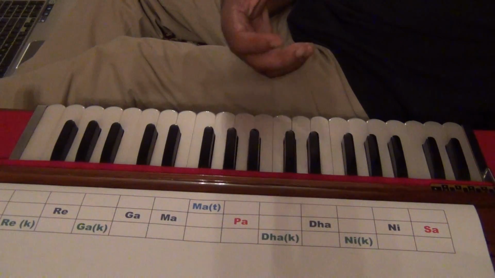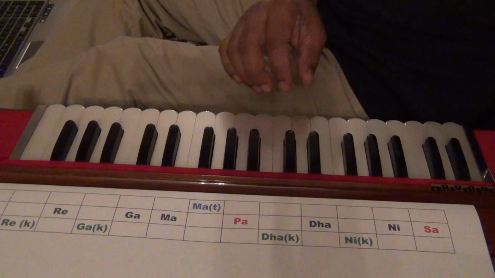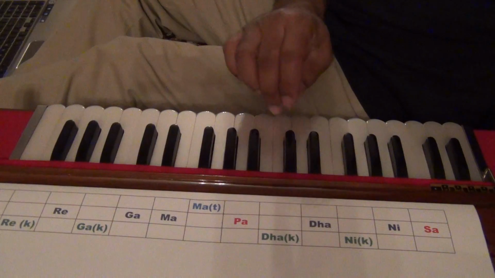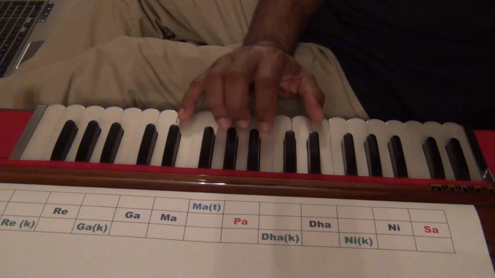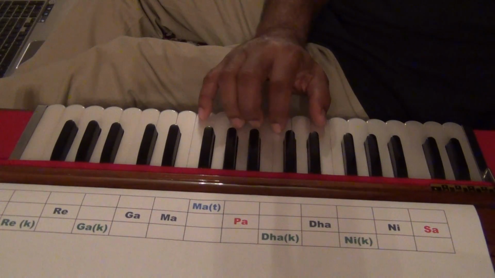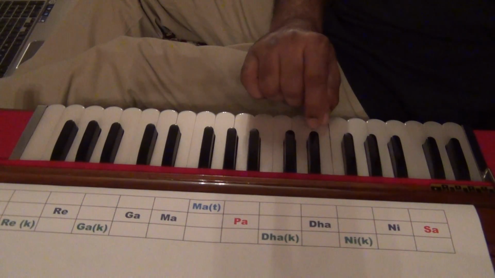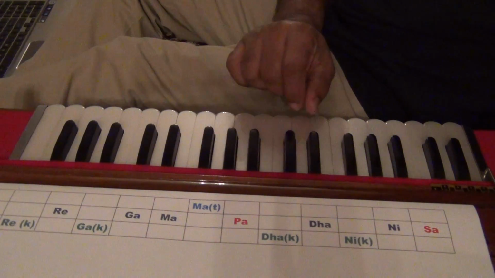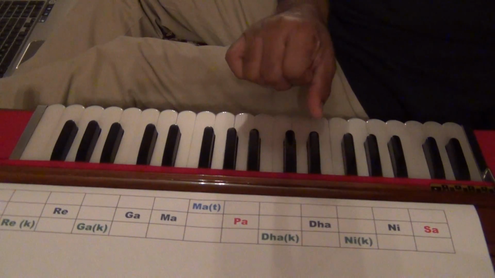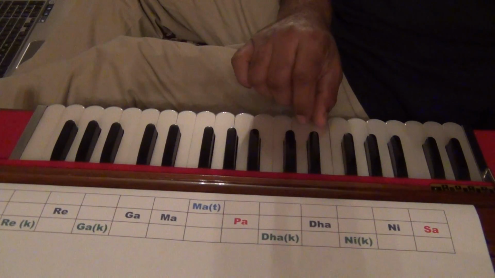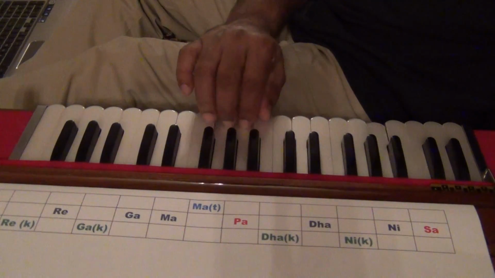The Indian system is no different. When we say C, D, E, F, G, A, B, C, and we start with this C major scale, the Indian system does the same thing, except instead of saying scale, we say That. That Bilawal is the same major scale.